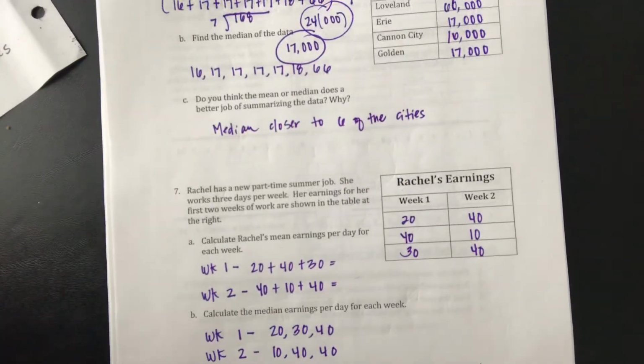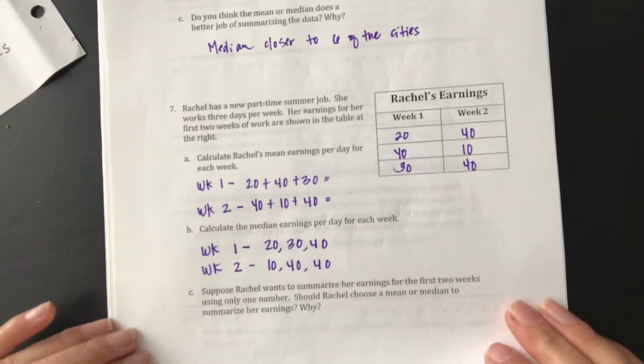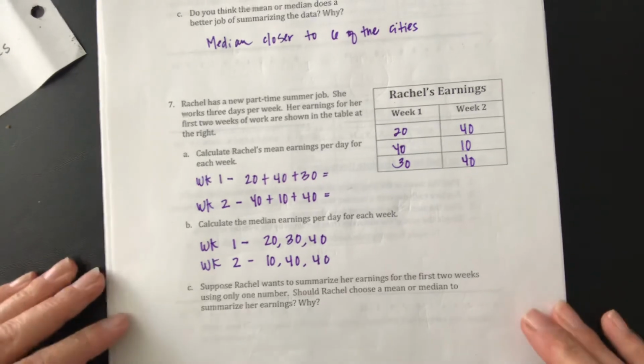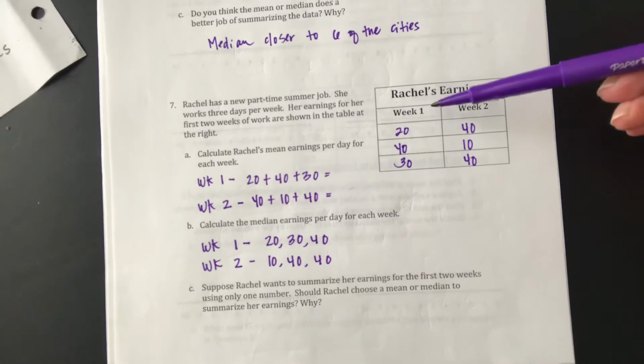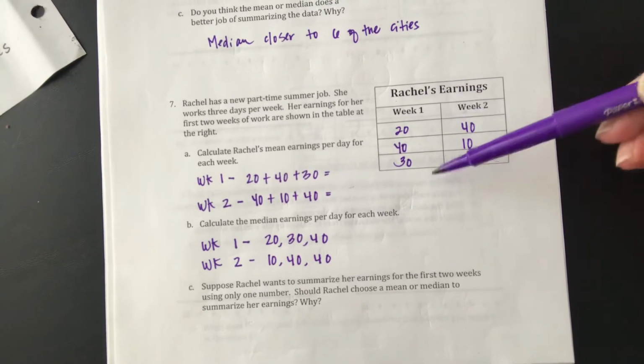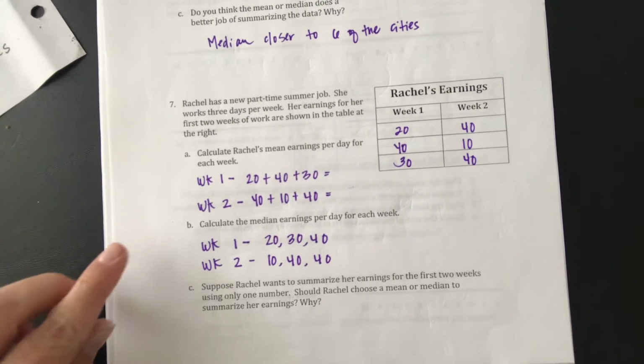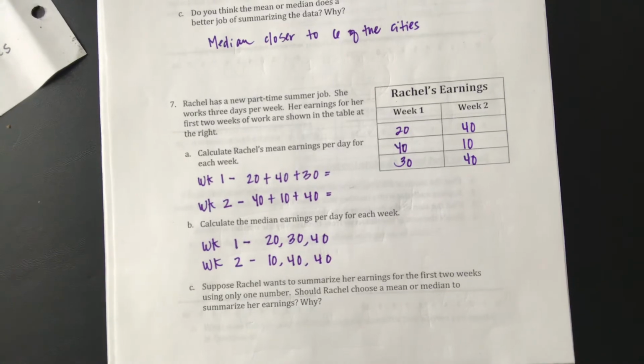And the last part of our video, we're kind of approaching on 15 minutes, this is about Rachel, okay? So I want you to take a minute and get Rachel's chart for her weekly earnings up to 1 and 2, and then I'll walk you through the rest. So if you need to pause it, now's your time to pause.